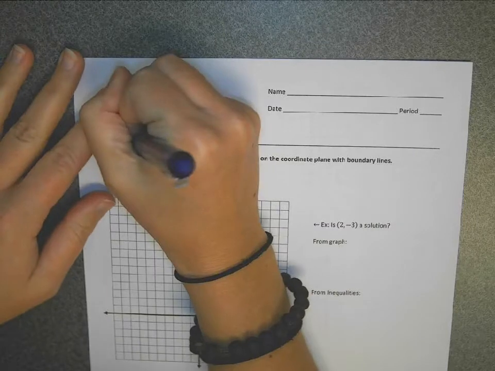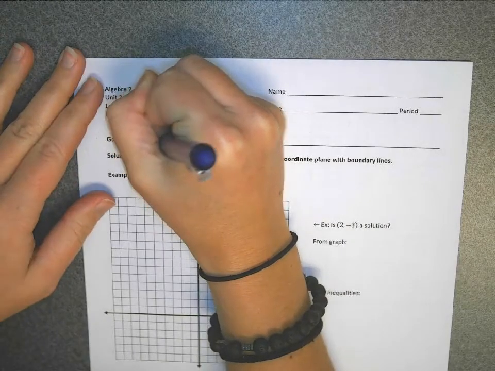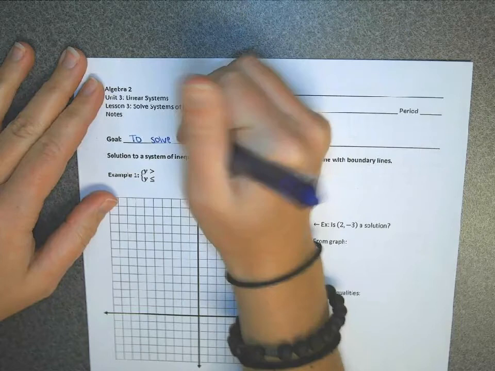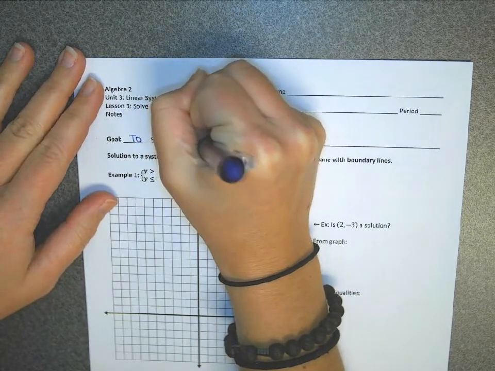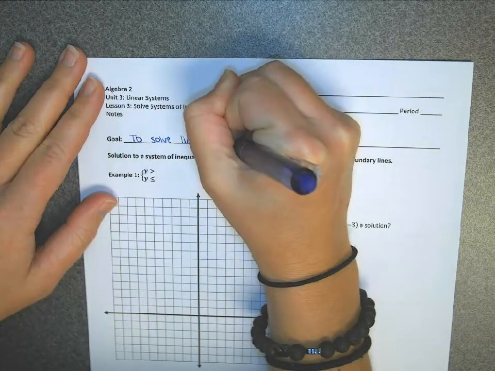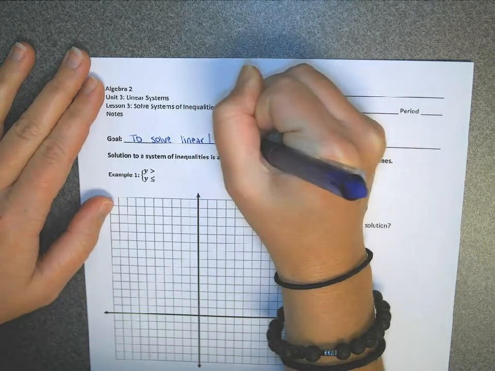So today we're going to work on how to solve. Our goal will be to solve linear or absolute value inequalities, because we've been working with both of these.